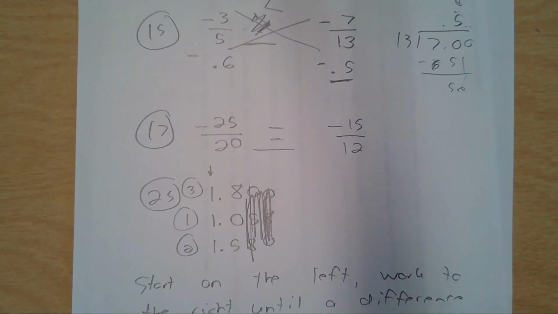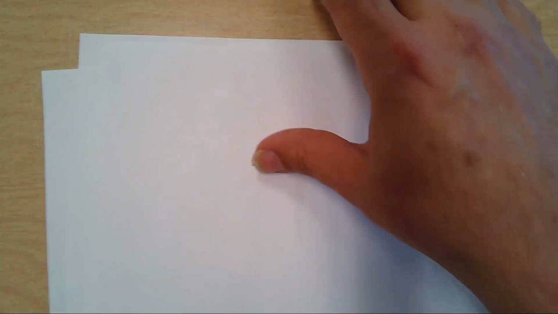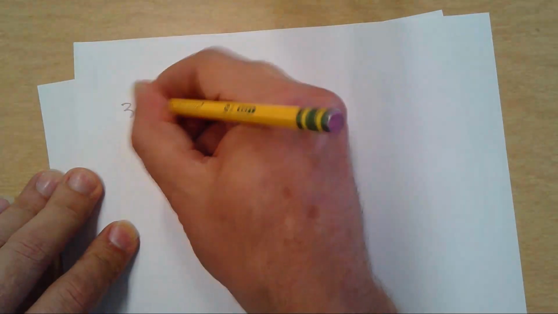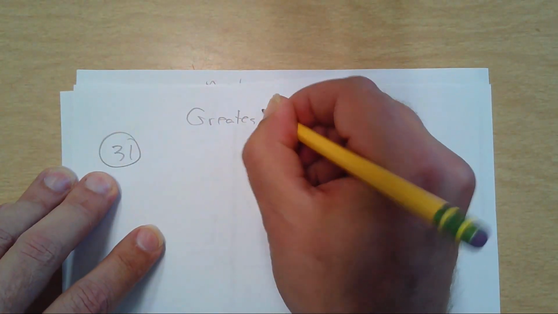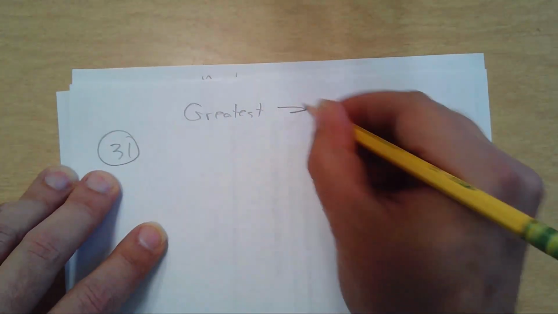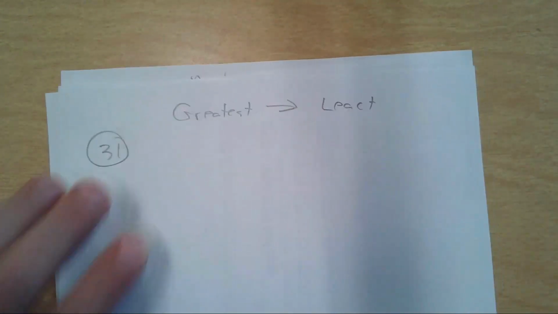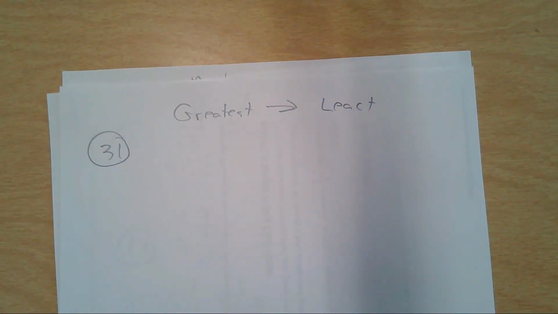All right, last one. I've got about 2 more minutes, so try number 31 on your own. This time 31 mixes it up: greatest, largest value first. At least they're kind enough that 2 of them are negative and 2 of them are positive. So we should know which 2 are the greatest, maybe not the order, and which 2 are the smallest, right? We got that part figured out.